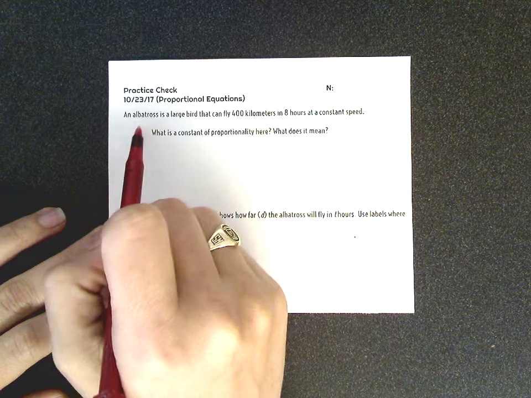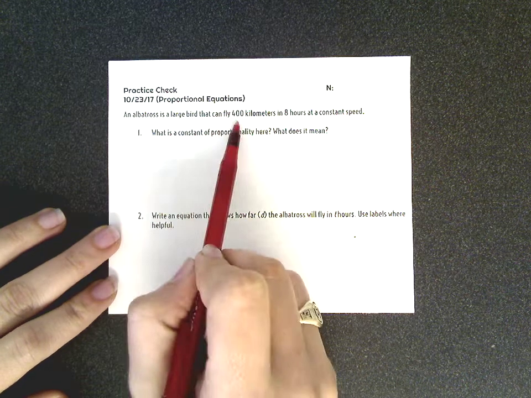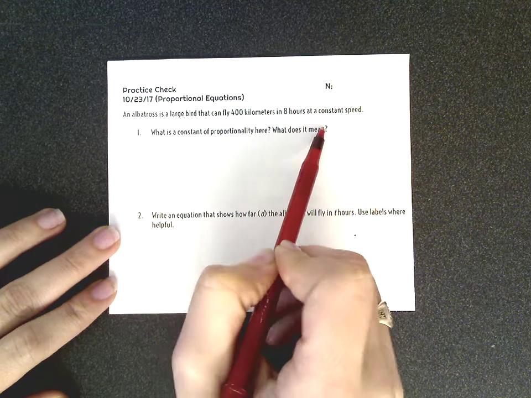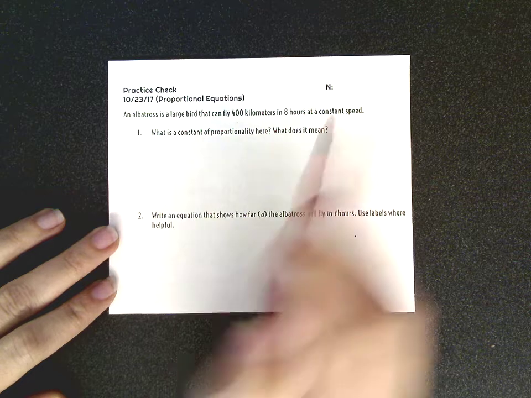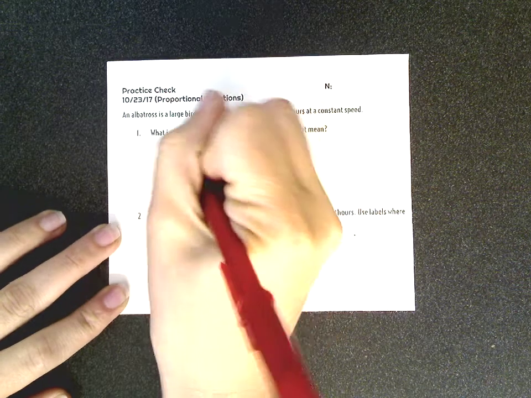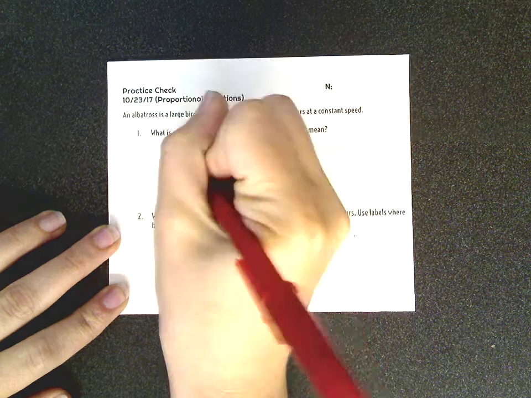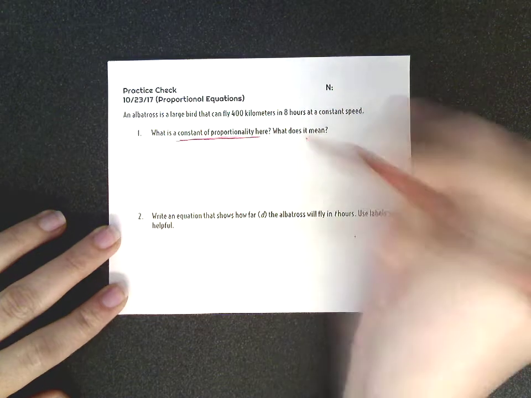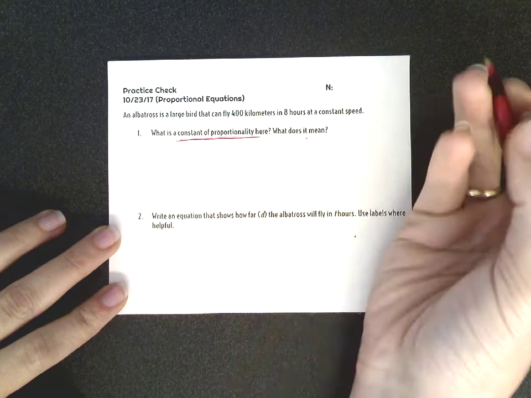And we have an albatross, which is a large bird that can fly 400 kilometers in 8 hours at a constant speed, which is ridiculous. I mean, that's super fast. So I'm being asked, what is the constant of proportionality? And also, what does it mean? So in this context, what does that number mean?